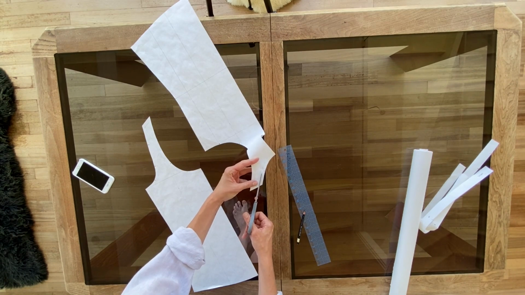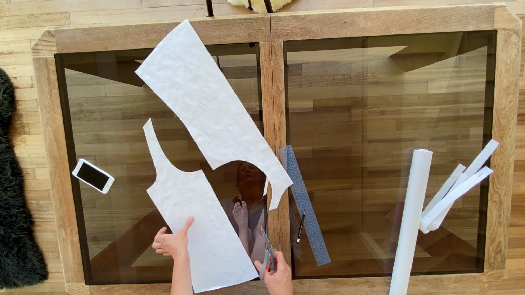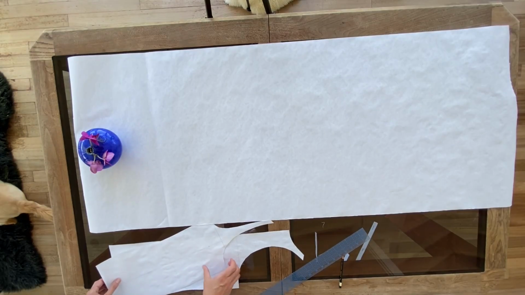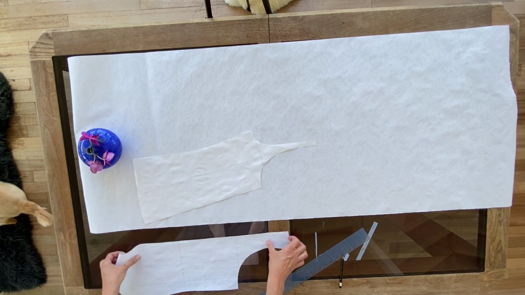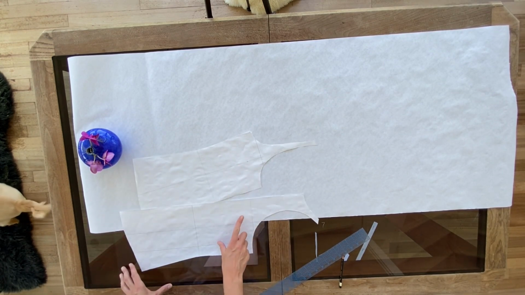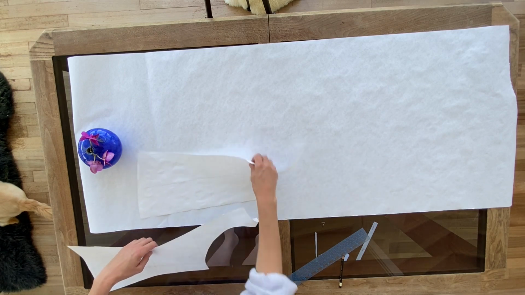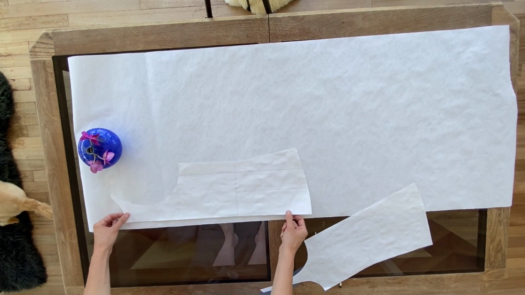I'm doing this to use the pattern as I would use a base block pattern, and block patterns generally don't have seam allowances. To start, I'm cutting myself a piece of paper that is the length that I want my dress to be. I am using the base pattern of my top. It doesn't matter which side of the pattern I begin with. I'm using the straight edge of my paper as either center front or back. In my case, it will be the center back.